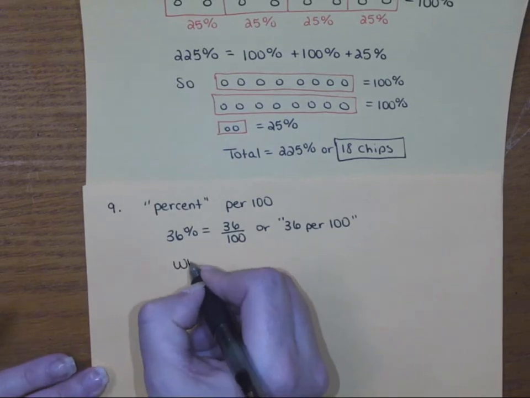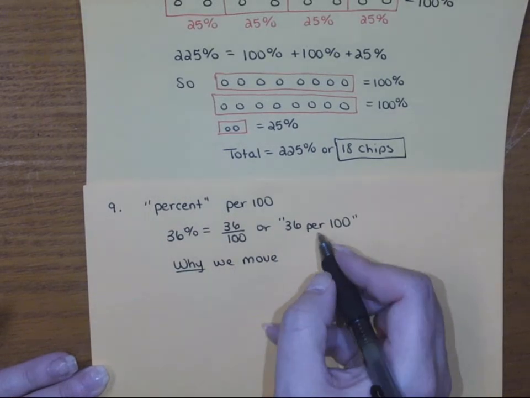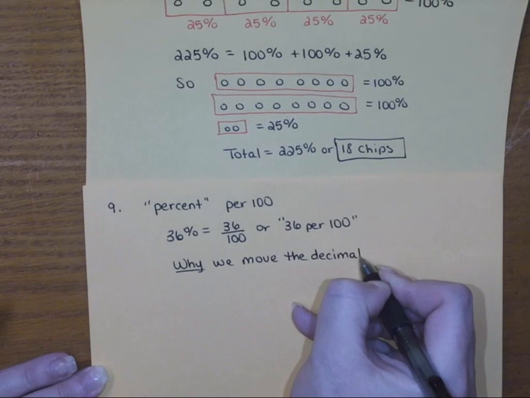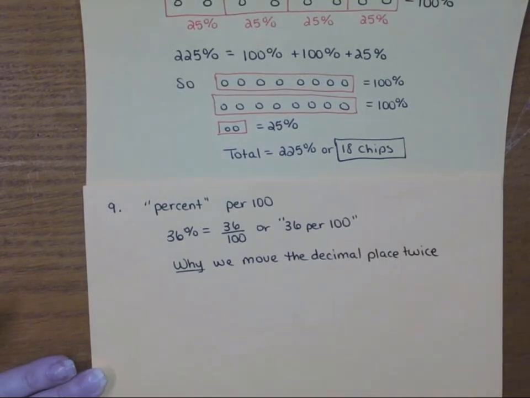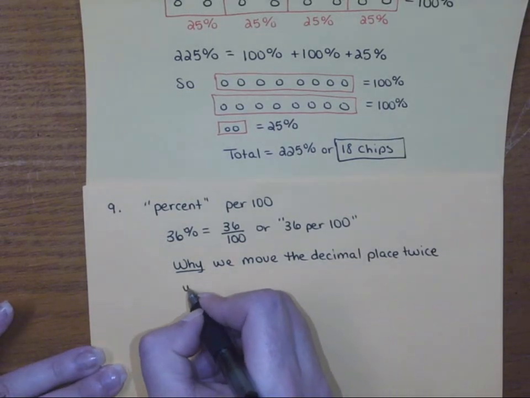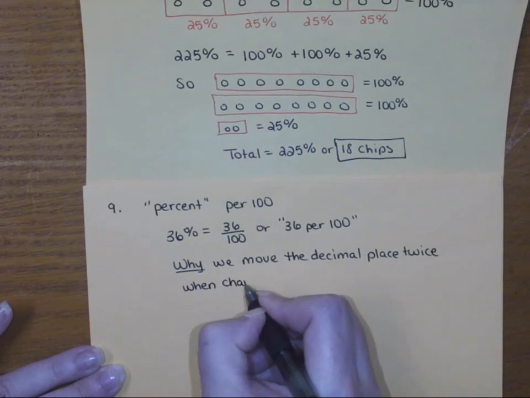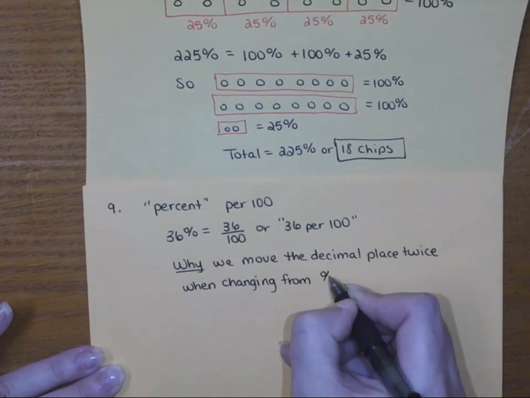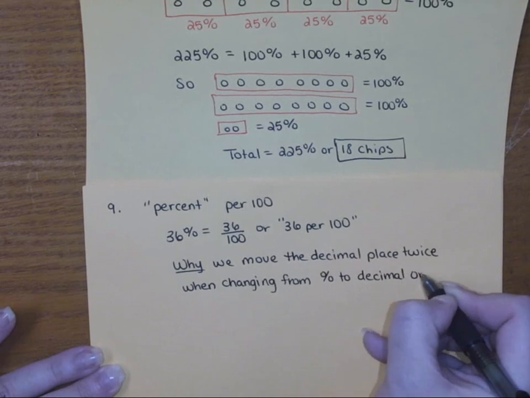By the way, this is why we move the decimal place twice when we change things from a percent to a fraction. You know that rule, we always use that rule, right? But the reason we do is because we're really dividing the number by 100. So it's why we move the decimal place twice when changing from percent to decimal or vice versa.